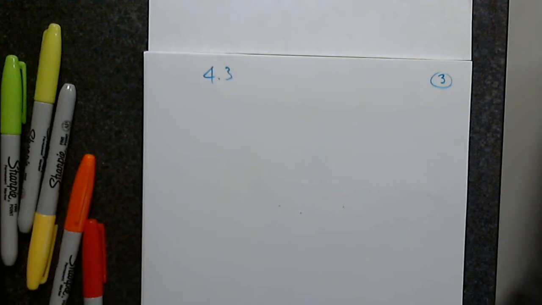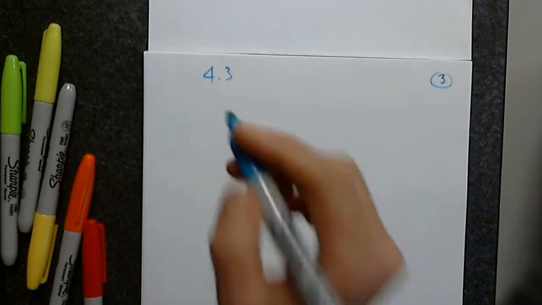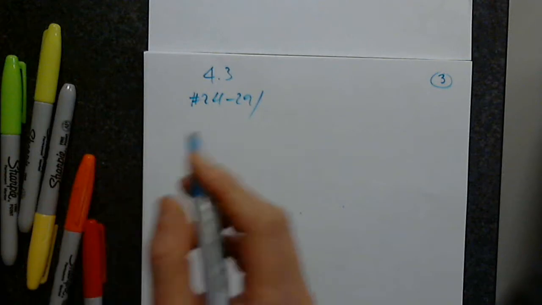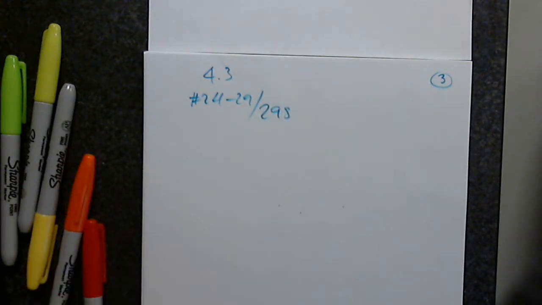If you'd like to choose, I'll be more than happy. Please choose a problem from 24 through 29. 298. What were the numbers? I'm looking at sketch the graph of a function that satisfies all the given conditions.